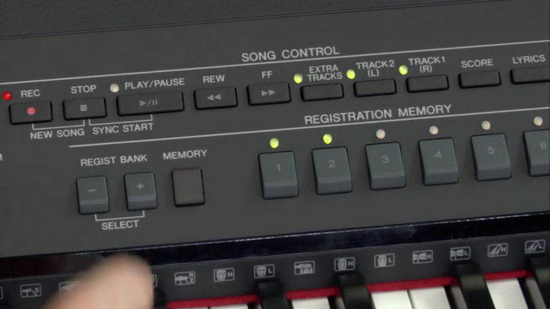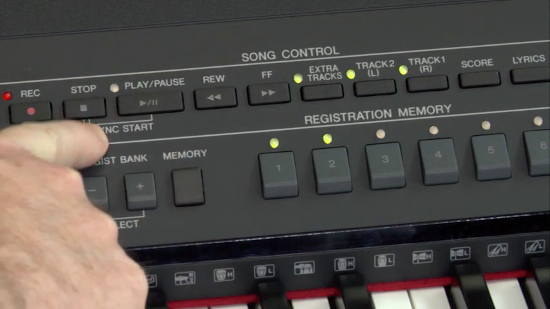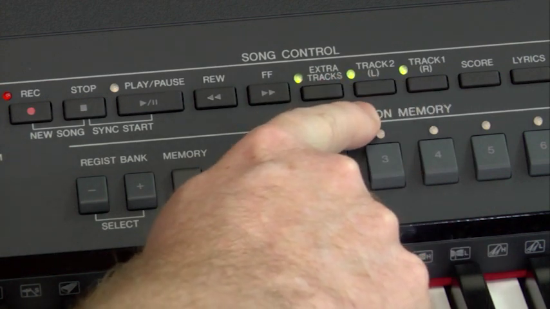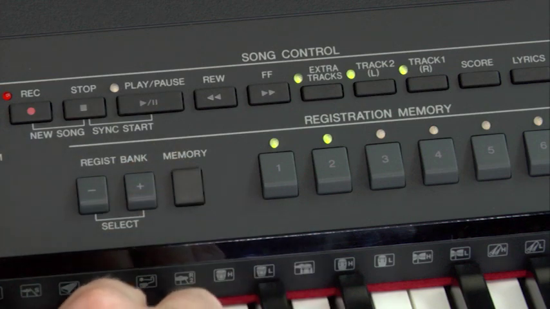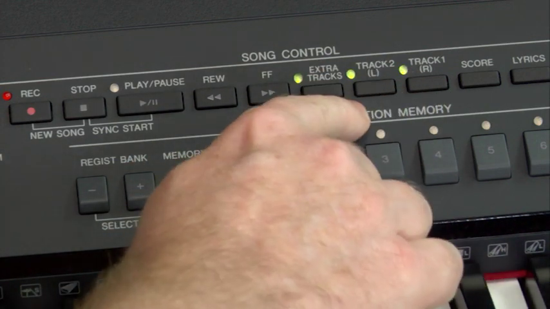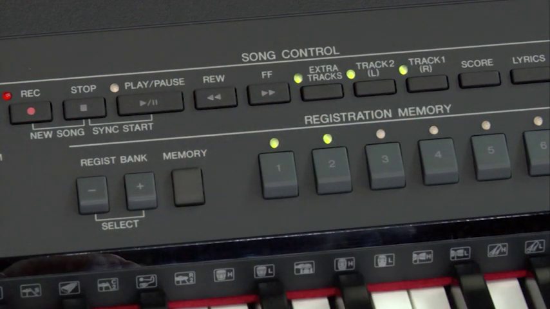To play back your song, you're going to press the play button, and logically you press the stop button. In addition to this, you also have a right hand and left hand button, or track 1, track 2. So when the song's playing, if I want to play along with the background orchestra, I simply turn off the right hand part and left hand part. The parts are independent. Plus I have a score button as well. I can see the music in the display as the song's playing.